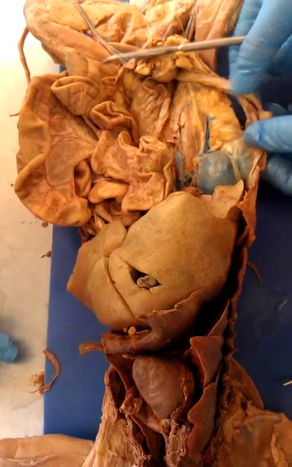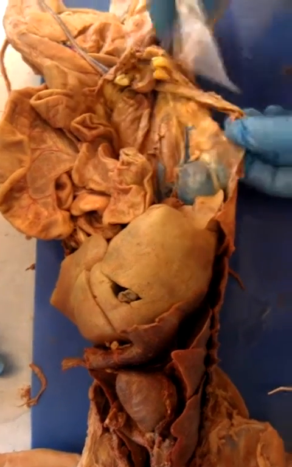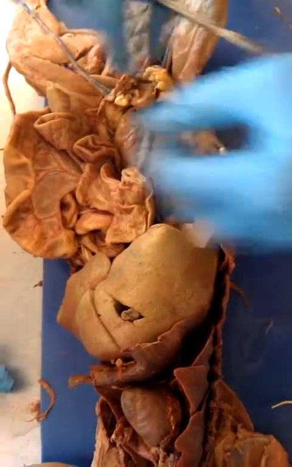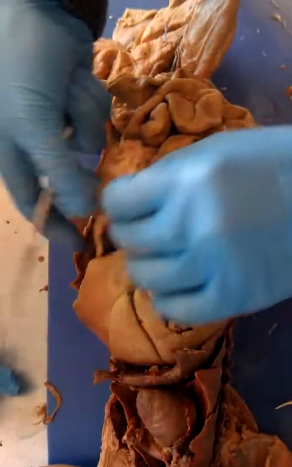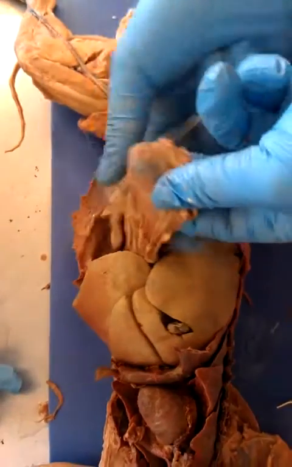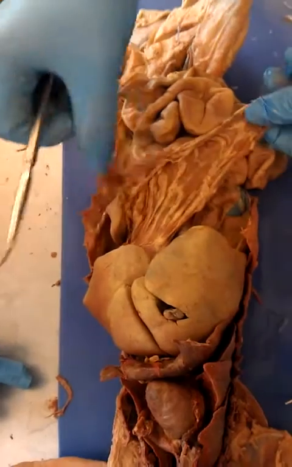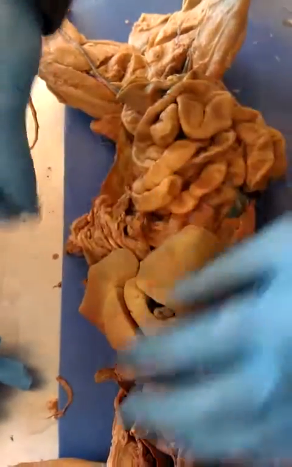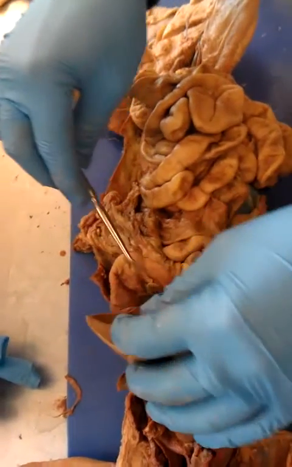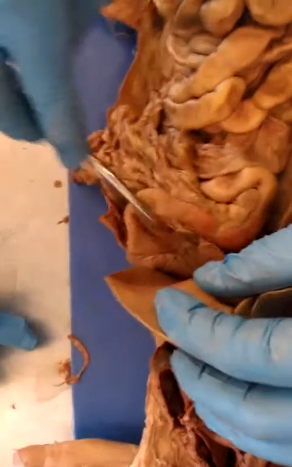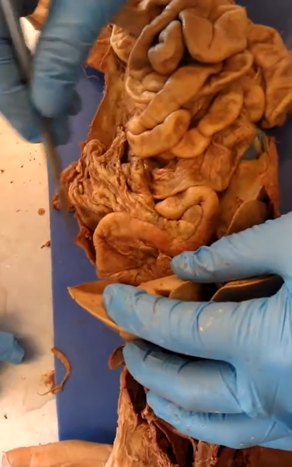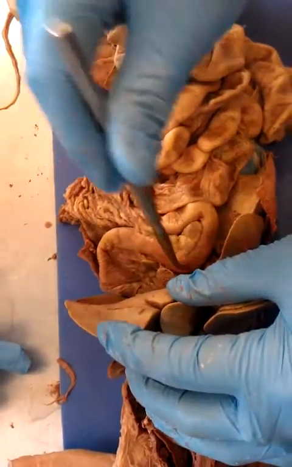The greater and lesser omentum. So this is the ovary, and, no, okay, this is the uterine horn, sorry. The omentums, this is the greater omentum that covers everything, okay? The apron. And then the lesser omentum is right here, within the stomach. And so this is the stomach right here. And this is the greater curvature and the lesser curvature.